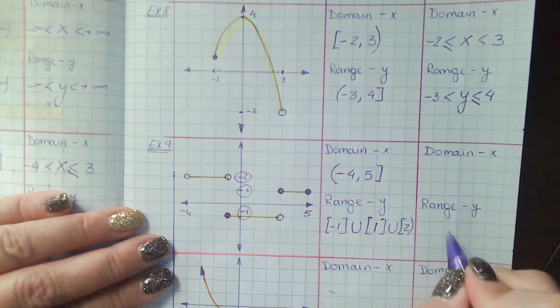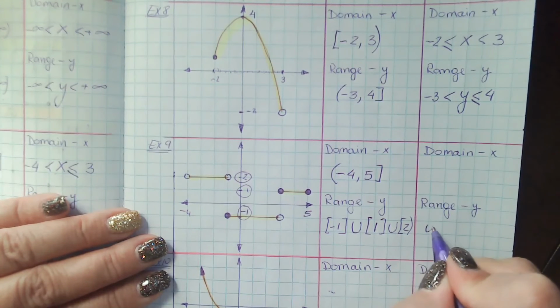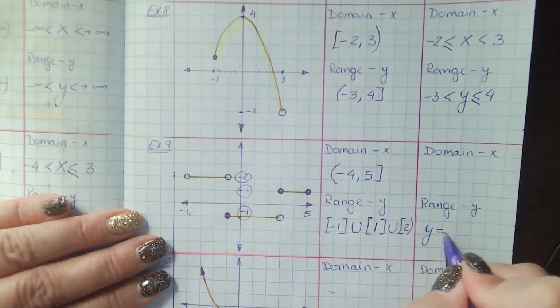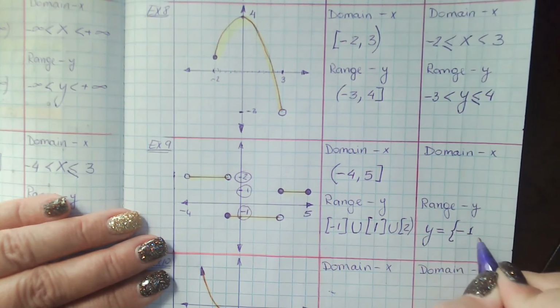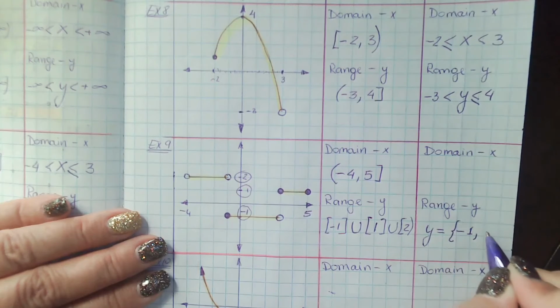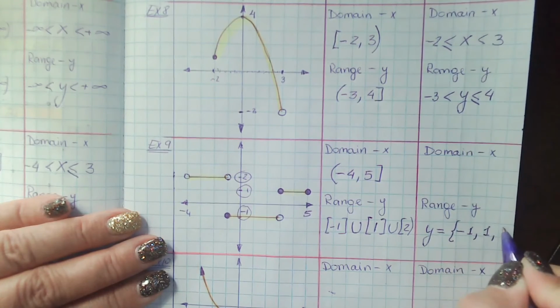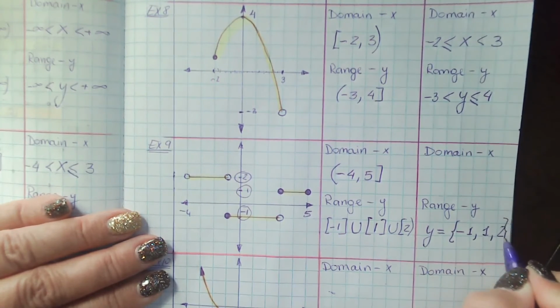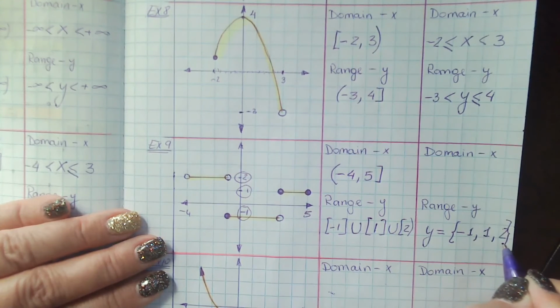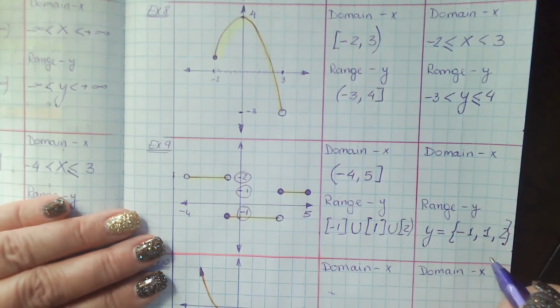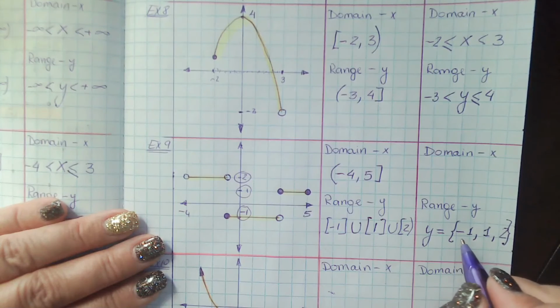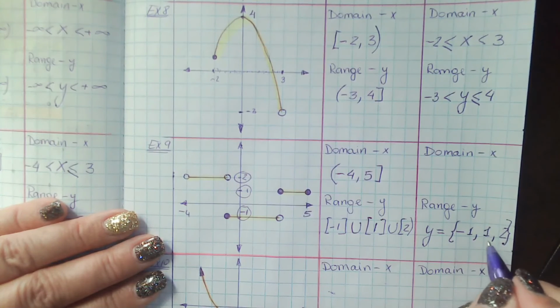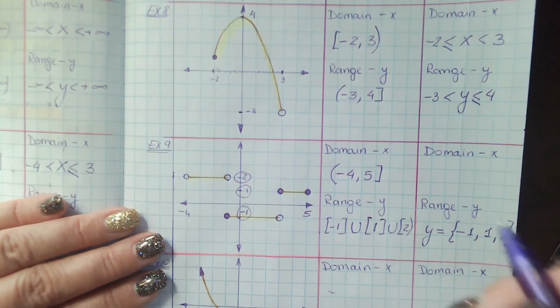So the range can be, for y, a set of numbers that are separate: -1, 1, and 2. Set of 3 possible values. Nothing else in between. So it's not an interval from a number to another, but it's a set of numbers that are distinct. So 1, -1, and 2. Those are the only y values.